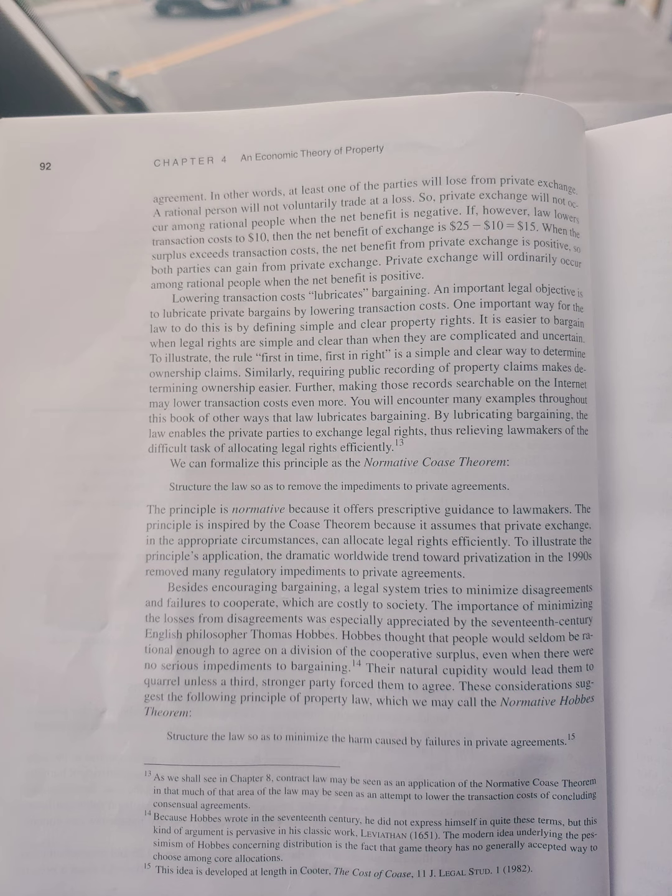Thus far, we have spoken of transaction costs as if they are exogenous to the legal system. That is, as if they are determined solely by objective characteristics of bargaining situations outside the domain of the law. This is not always the case. Some transaction costs are endogenous to the legal system, in the sense that legal rules can lower obstacles to private bargaining. The Coase theorem suggests that the law can encourage bargaining by lowering transaction costs.